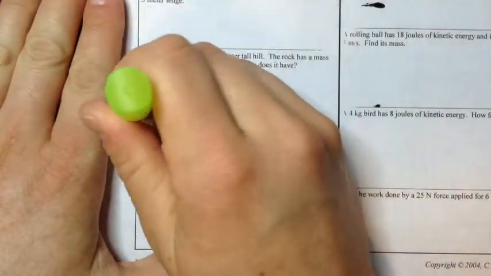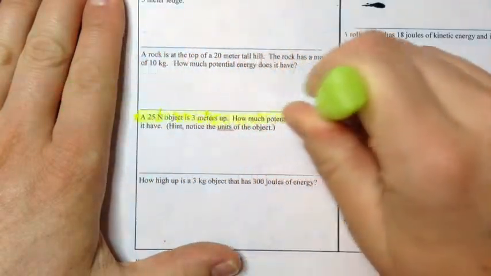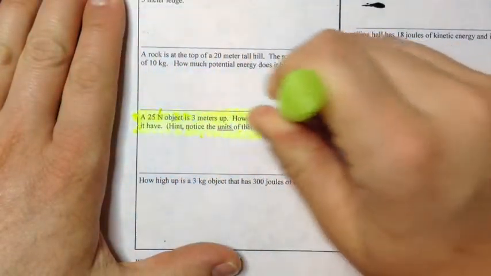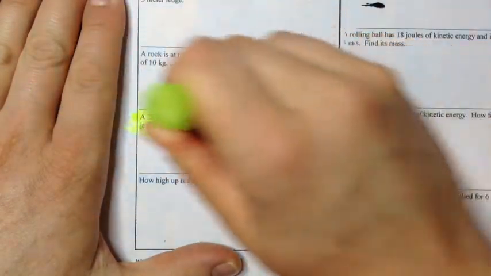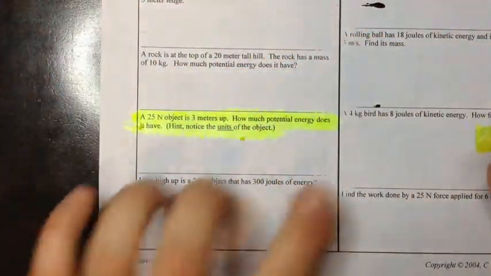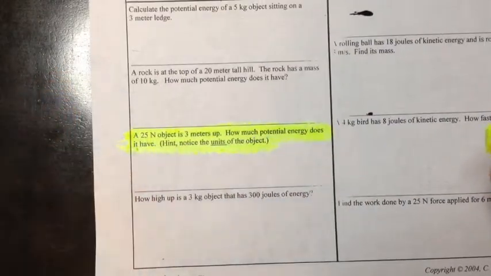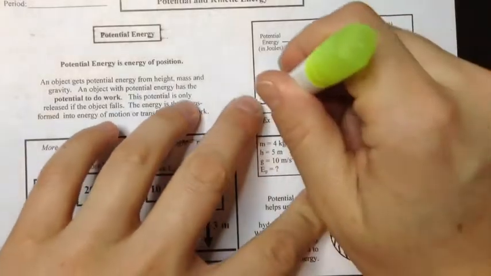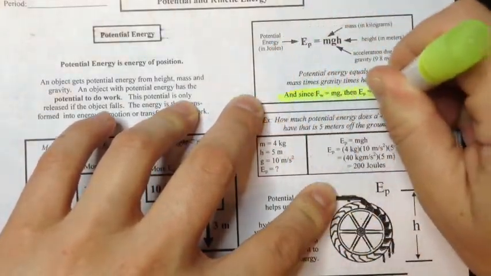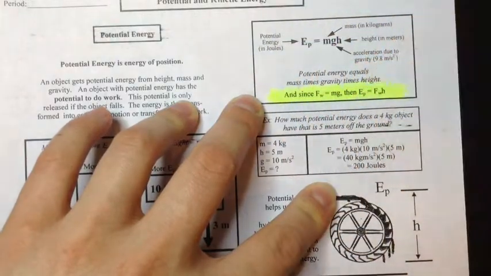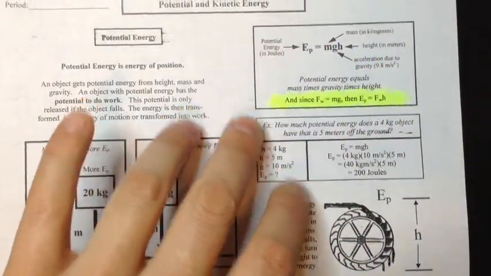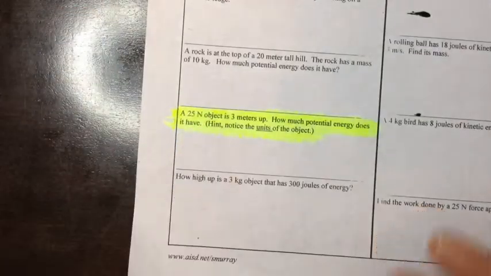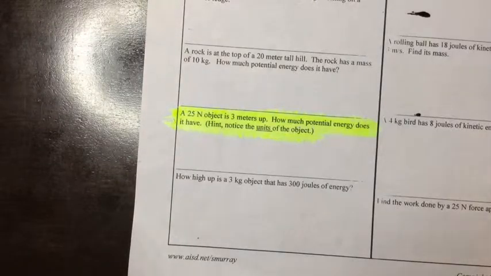This question right here, the 25 Newton object up 3 meters, how much potential energy does it have? This one's kind of challenging because it's expecting you to have read very carefully a very particular note on the front side. So here we go. Take that, flip it over. There's a very small but important note right here. That will be essential for you to be able to solve that question. So right now you might want to highlight that, make some sort of note, that is the hint you're going to need to solve that problem.